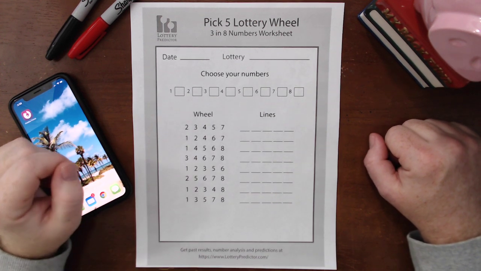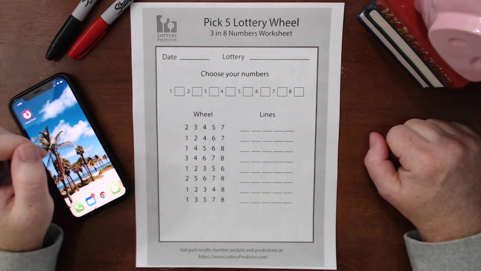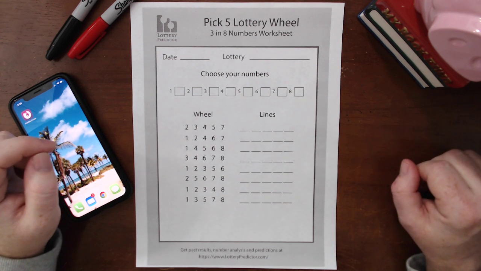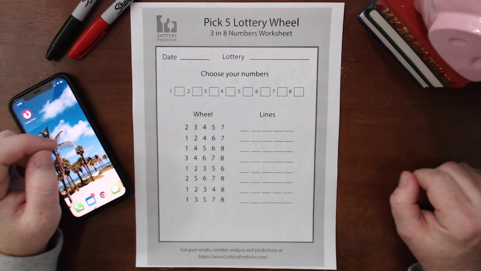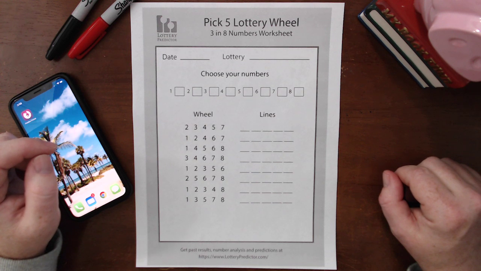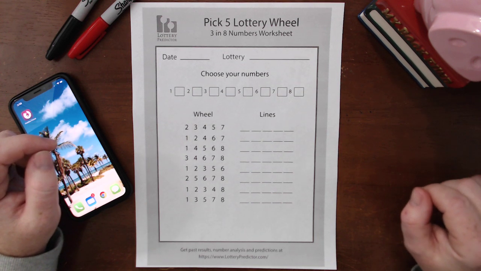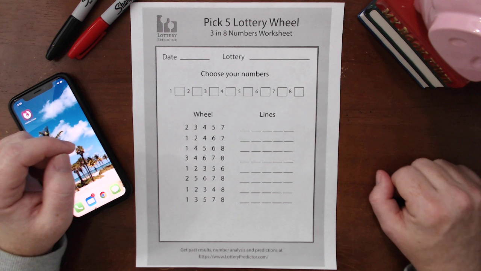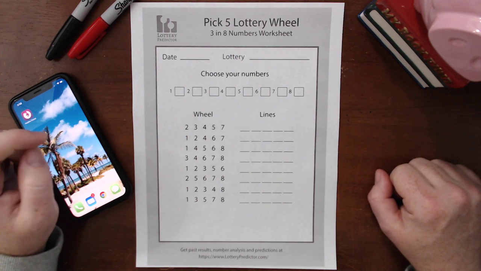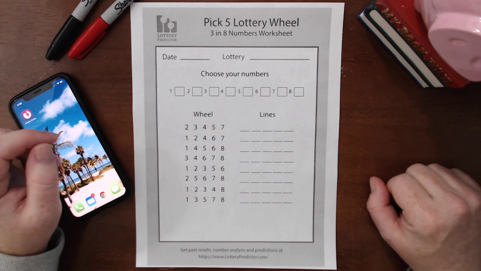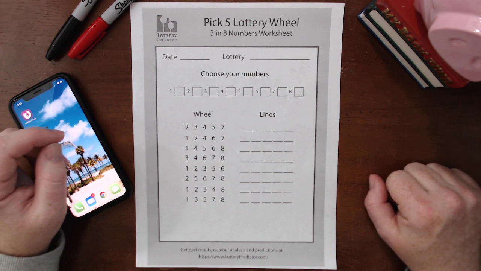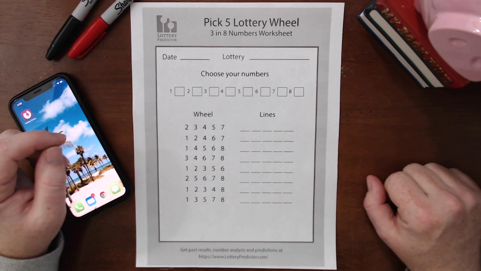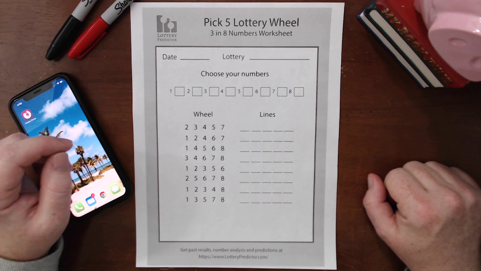Now, for those of you that don't know what a wheel is, it's a system that allows you to basically pick a set of numbers. In this example, we're picking 8 numbers, and then arrange those 8 numbers on multiple tickets or multiple lines that will maximize your odds of actually winning a prize. And there are several different types of wheels out there. There's actually probably several hundred, depending on what kind of lottery you're going for, whether it's a pick 5, pick 6, pick 7, and how many numbers you actually want to choose in your base set of numbers and stuff like that. But I can get more into that in other videos.